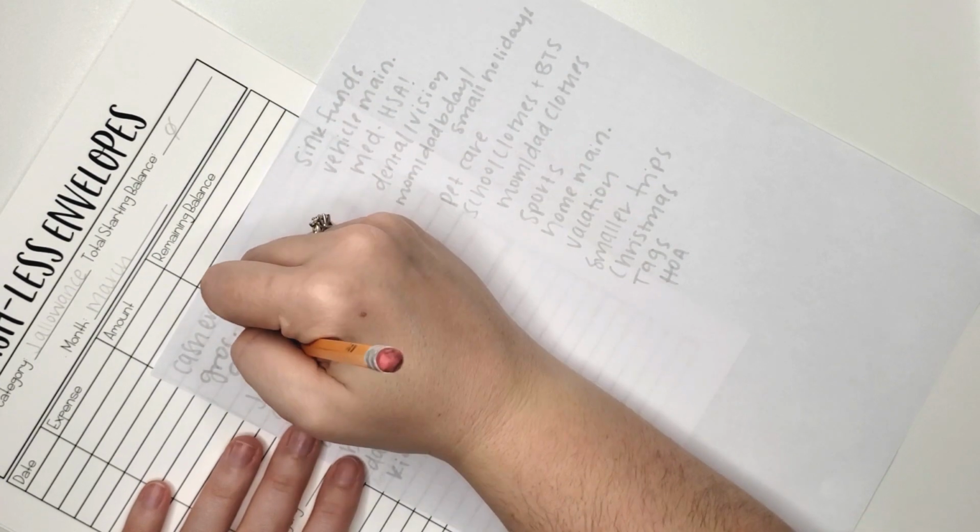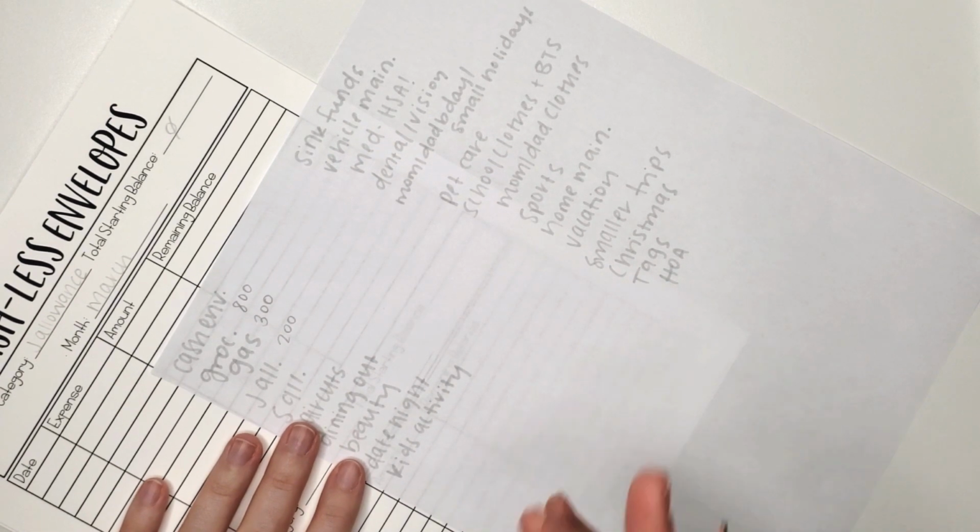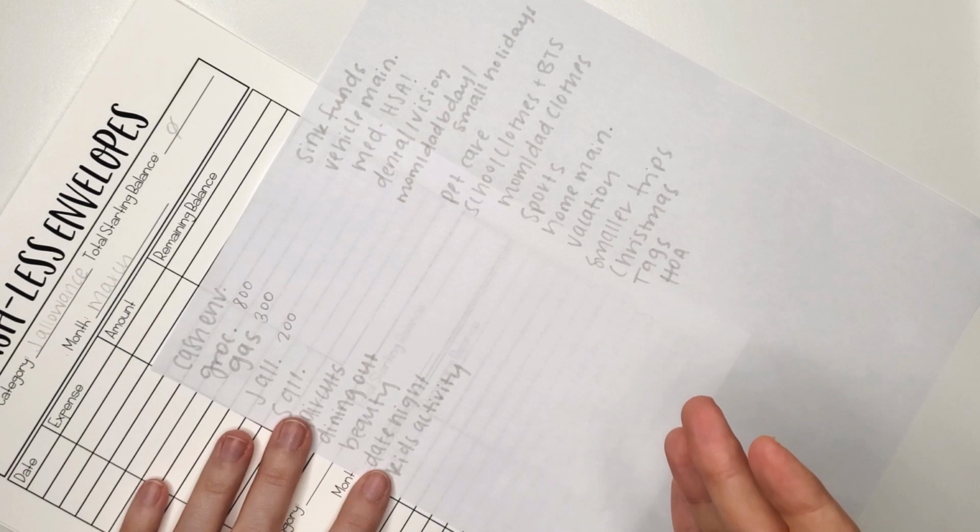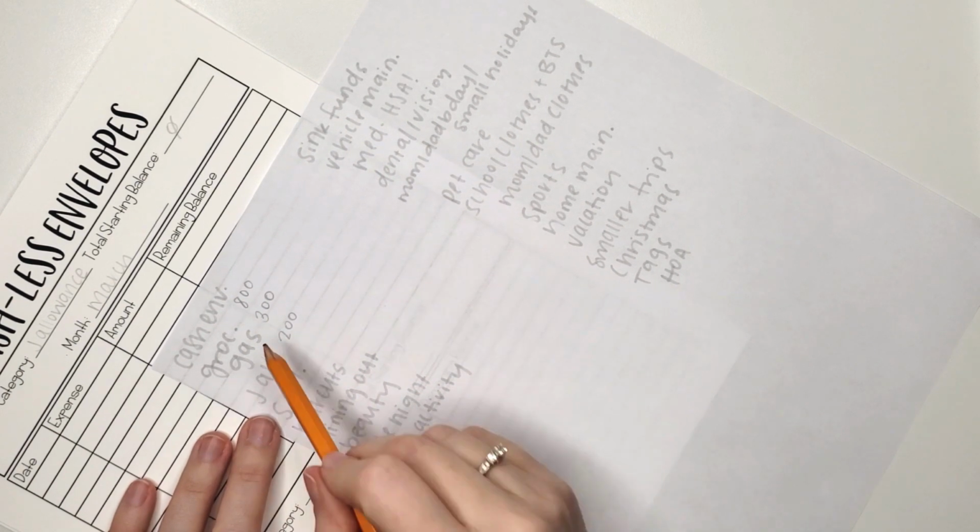I do $200 for my husband's allowance because that includes anytime he's buying like a drink at work or a snack at work. Not necessarily his lunch, but just like the extra stuff. And when he does buy lunch out, that comes out of that too. Typically he takes it, so there's not an expense there. If he wants to buy lunch, that's fine, but it comes out of his allowance.